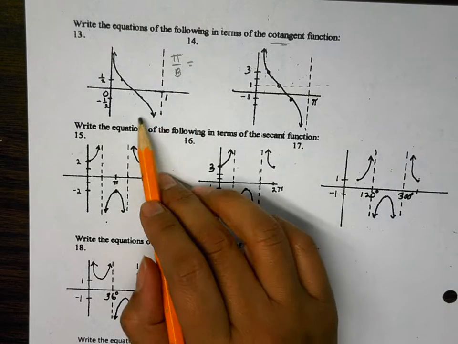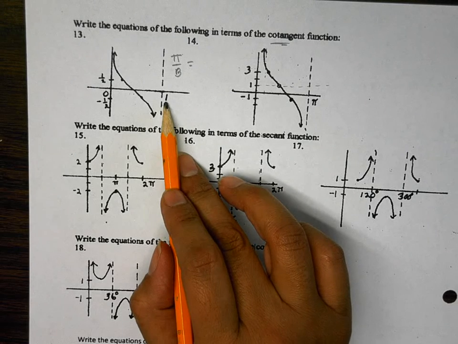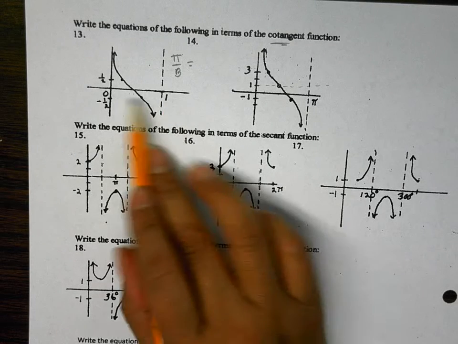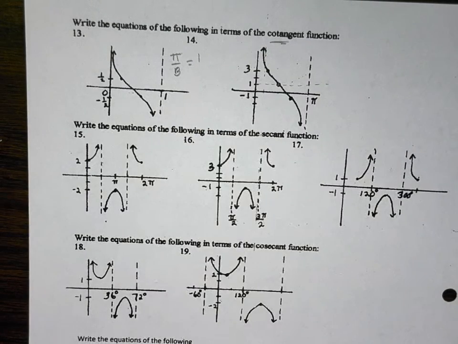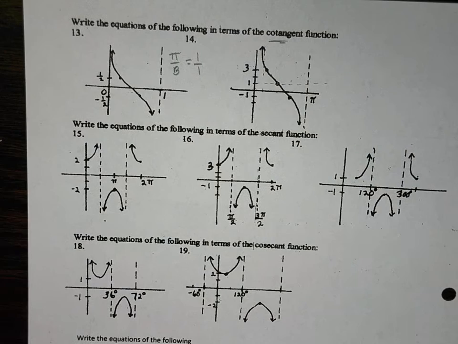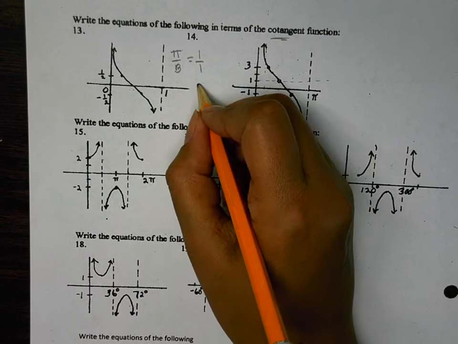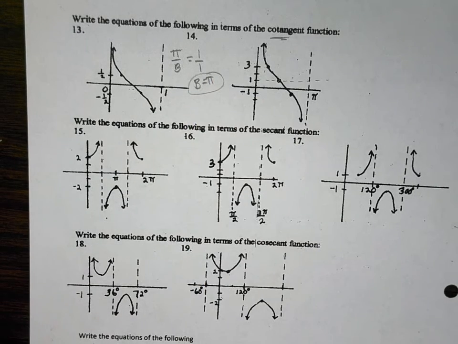Pi over b equals, what's the period length here? 1. 1 minus 0 is 1, yes or no? So pi over b equals 1. Cross multiply or do that in your head. Pi divided by what would be 1? B equals pi. All right.